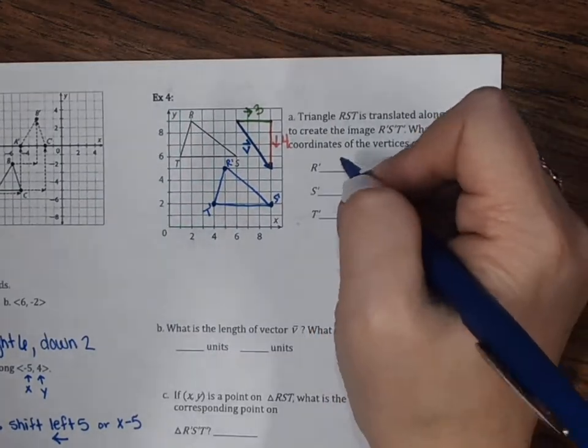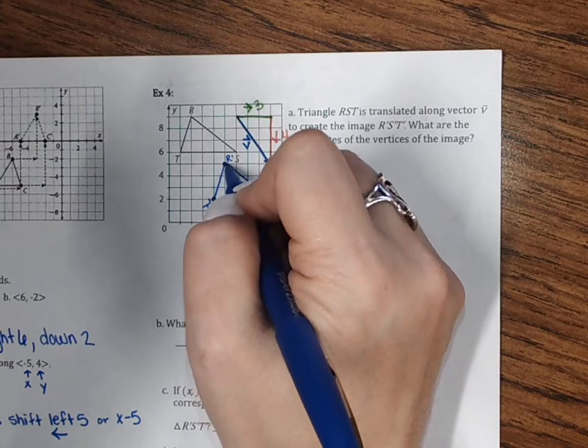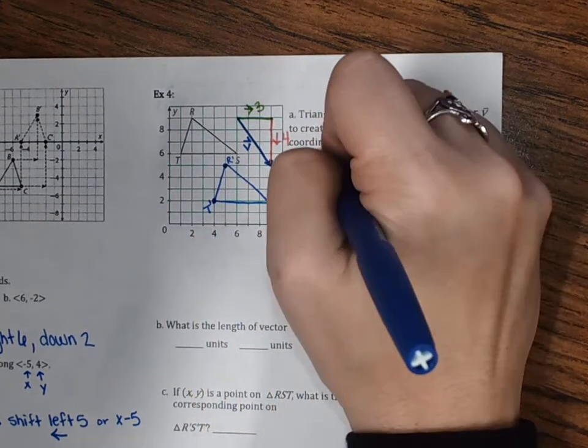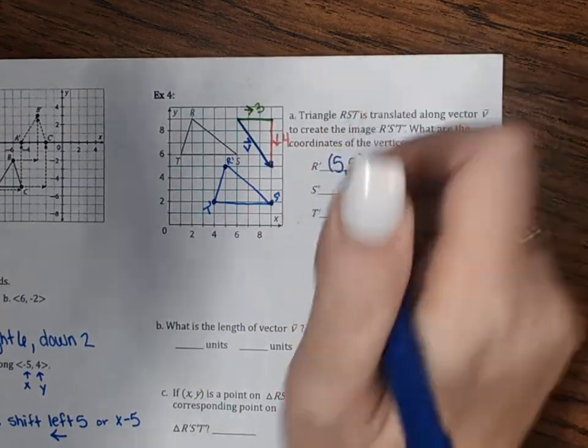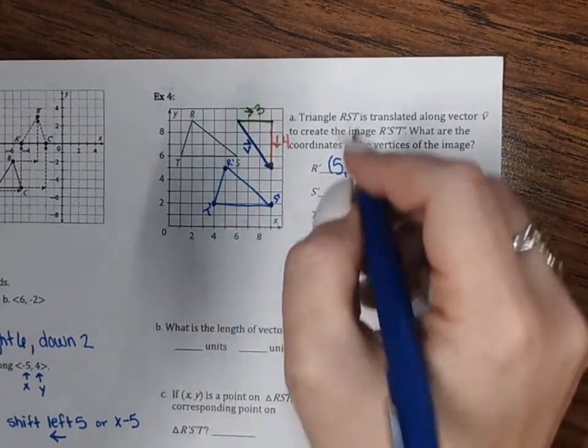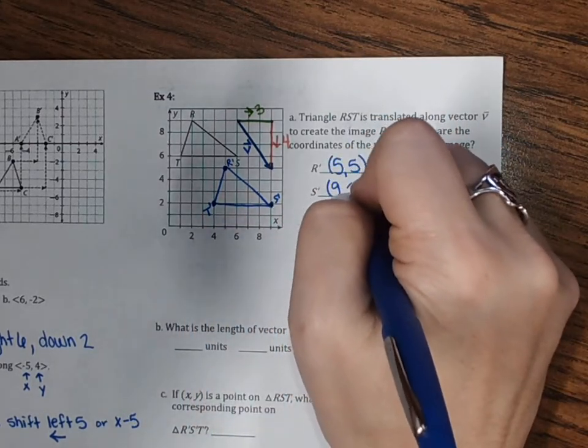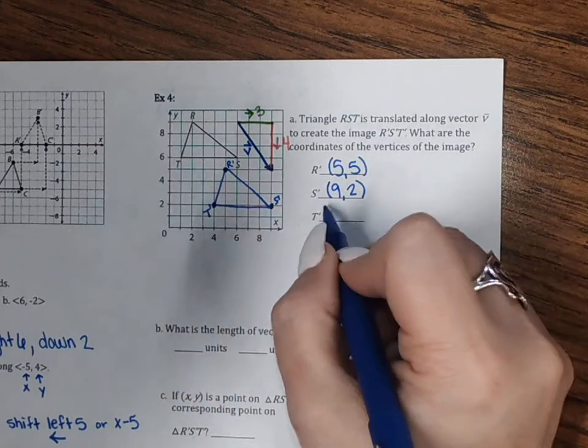Alright, so all of our new points. This point R prime is at 5, 5. S prime is at 9, 2. And then T prime is at 4, 2.